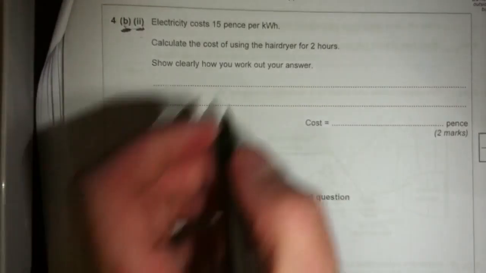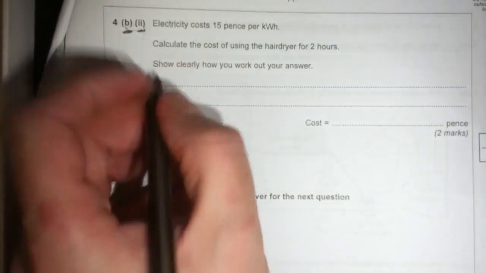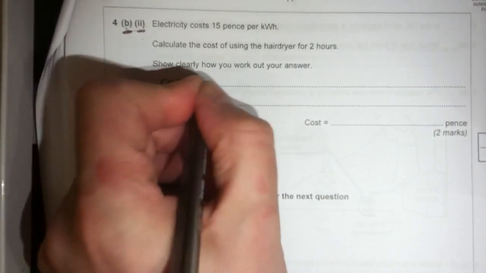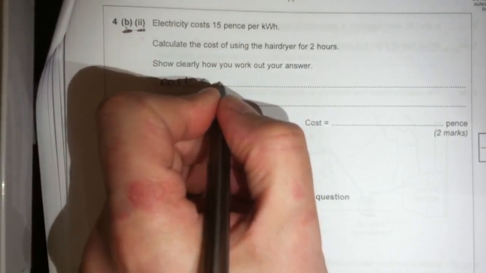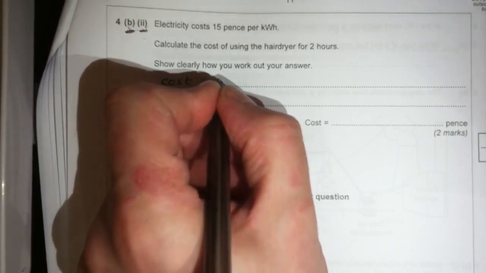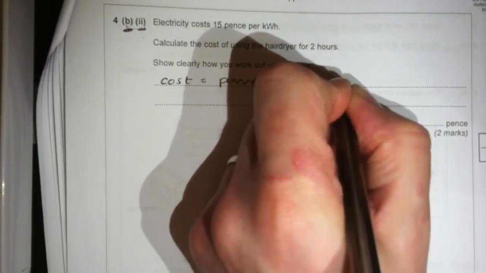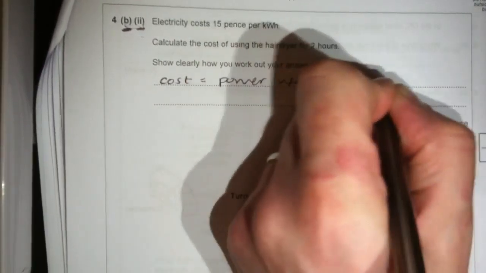Now if we're going to work out the cost, which is what we've been asked to do here, calculate the cost. The cost is equal to the units used times the cost per unit.